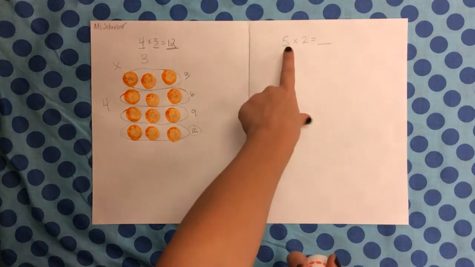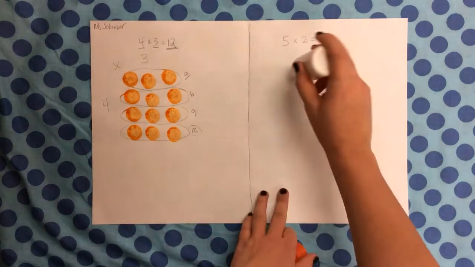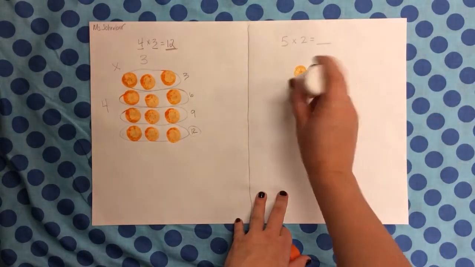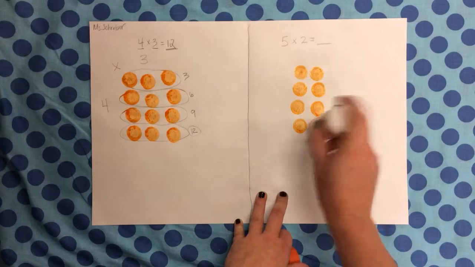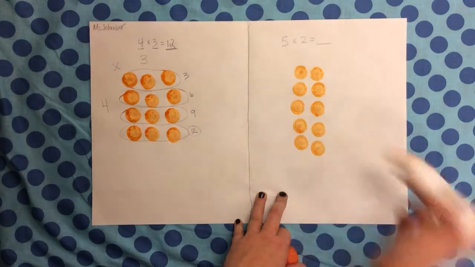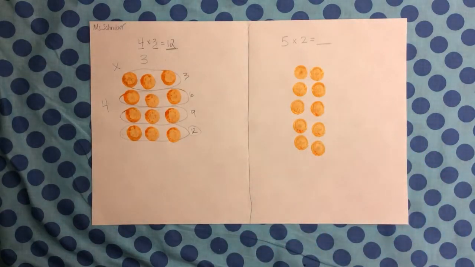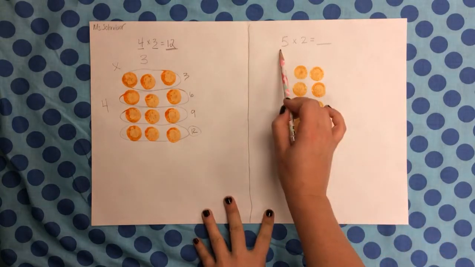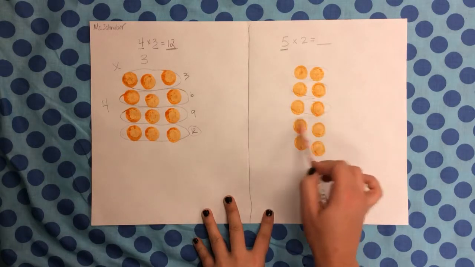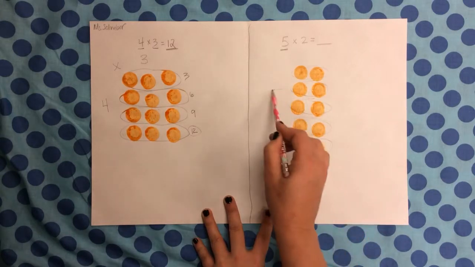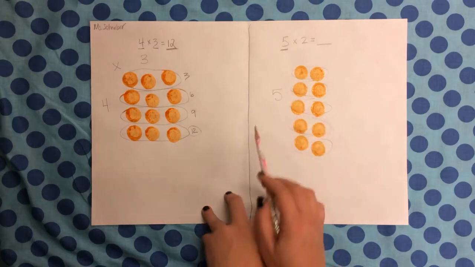I'm going to make 5 rows of 2. So here's 1 row of 2, 2 rows of 2, 3 rows of 2, 4 rows of 2, and 5 rows of 2. So that's another way that you can build your array. I'm going to double check again. 5 is a number of rows. 2, 3, 4, 5 rows. Good. They're kind of like equal groups.